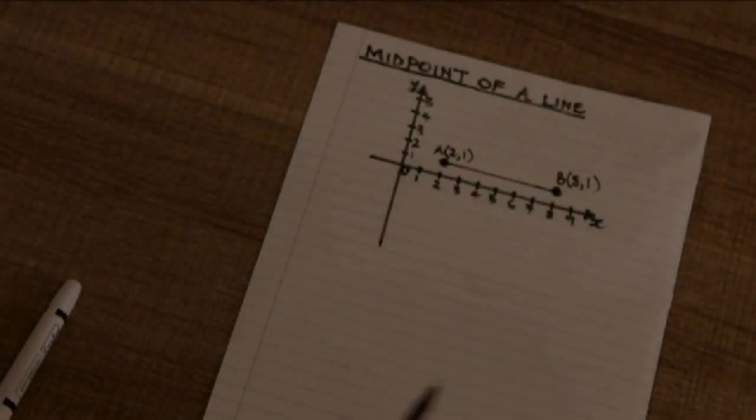Right, we have found the formula for the distance. We've calculated the distance. I want us to look at how we find the midpoint of a line between 2 points. That midpoint of a straight line, it's very important that we know the midpoint. Now let's see how we find the midpoint of a line between 2 points.